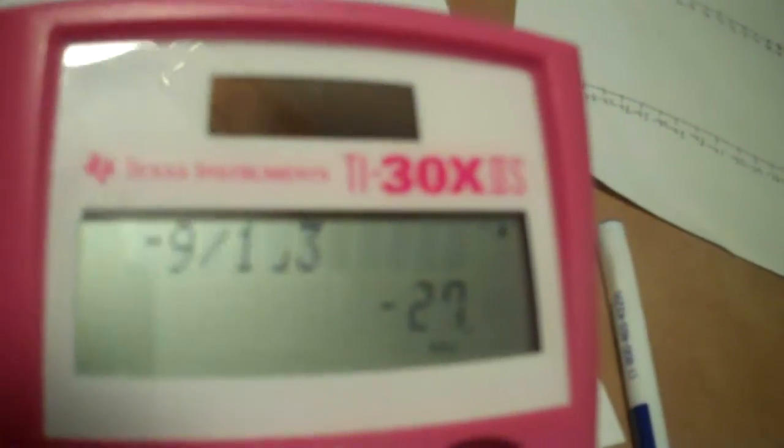Now you have multiplication by a fraction. Well, we're going to divide by the fraction 1/3. Then you can either take a calculator and do negative 9 divided by 1 over 3, or you can put your negative 9 over 1 times 3 over 1. Negative 27 over 1 is negative 27.